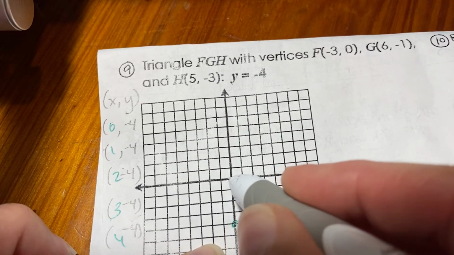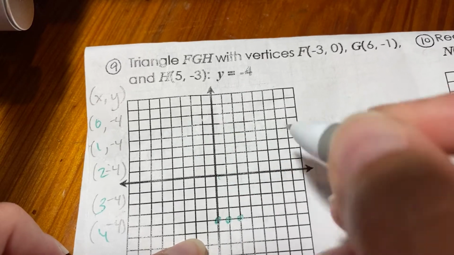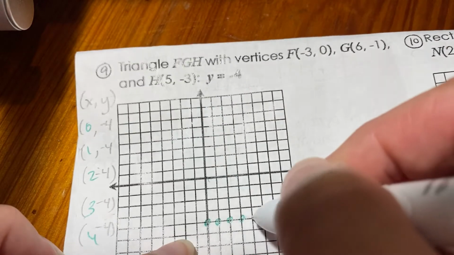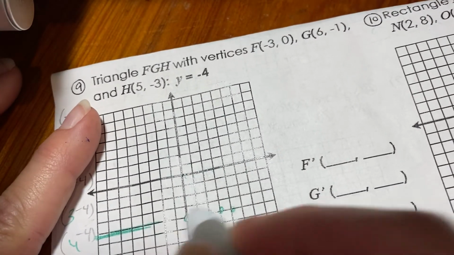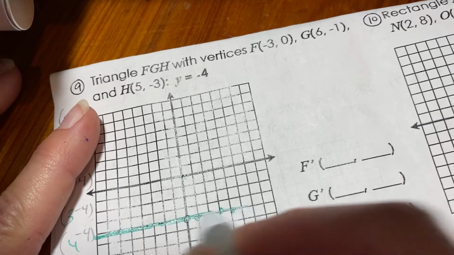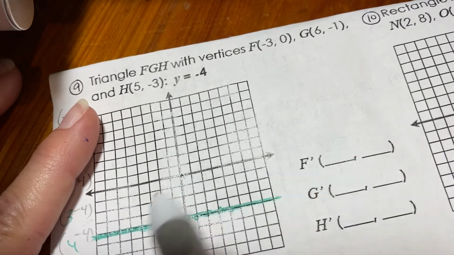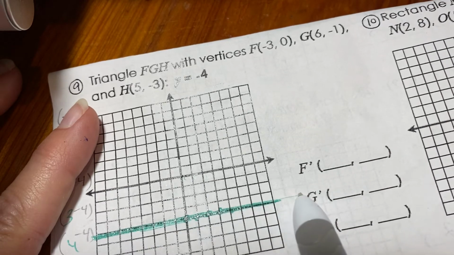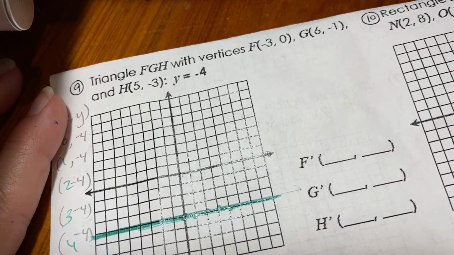Let's go this way. 1, -4. 2, -4. 3, -4. 4. All right, do you see where the line's going to be? The line's going to be right here. You'll notice that it's a horizontal line. Okay? It's a horizontal line. And every point on that line, my y coordinate is -4.